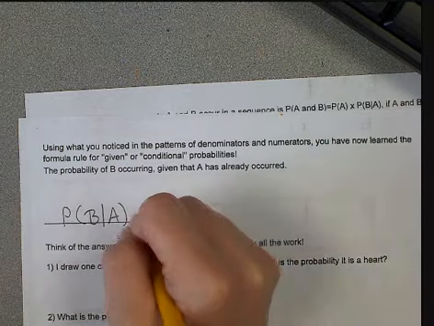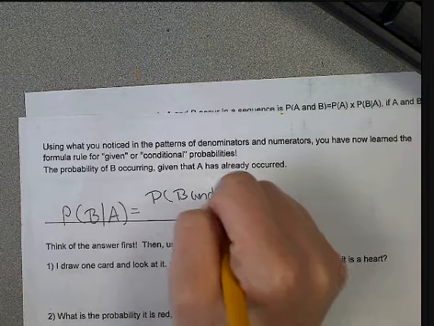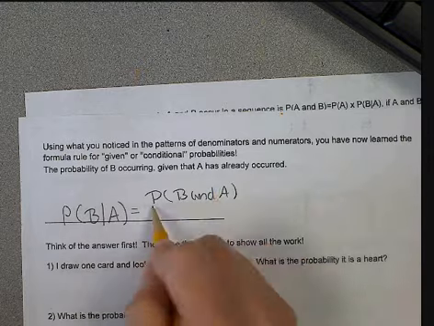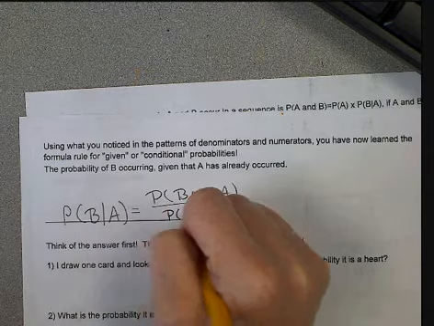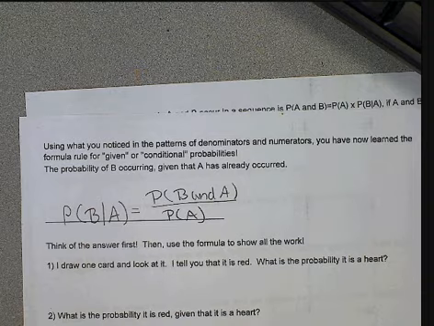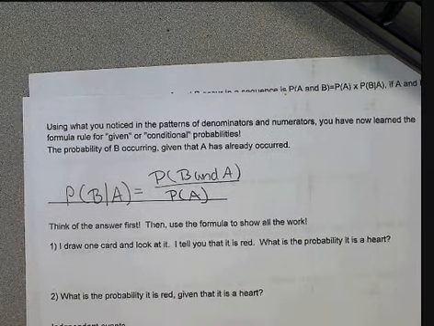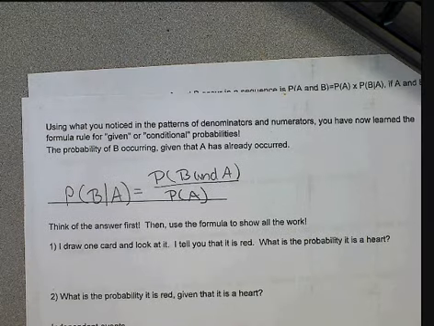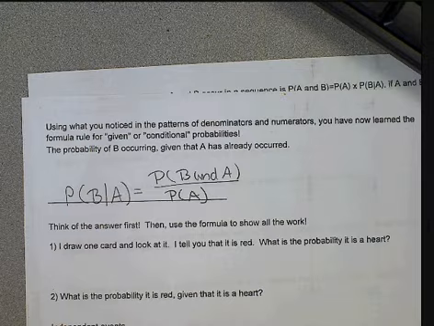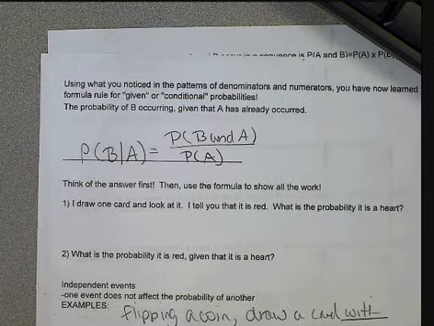We can find that probability by taking the probability of both B and A occurring and dividing that by the probability of A occurring. And so anytime that you're given a given statement, you can use this conditional probability formula to find that. Now the next two examples, you can probably tell me the answer without using this formula. So we're really going to use the formula to justify and to prove that the formula works.